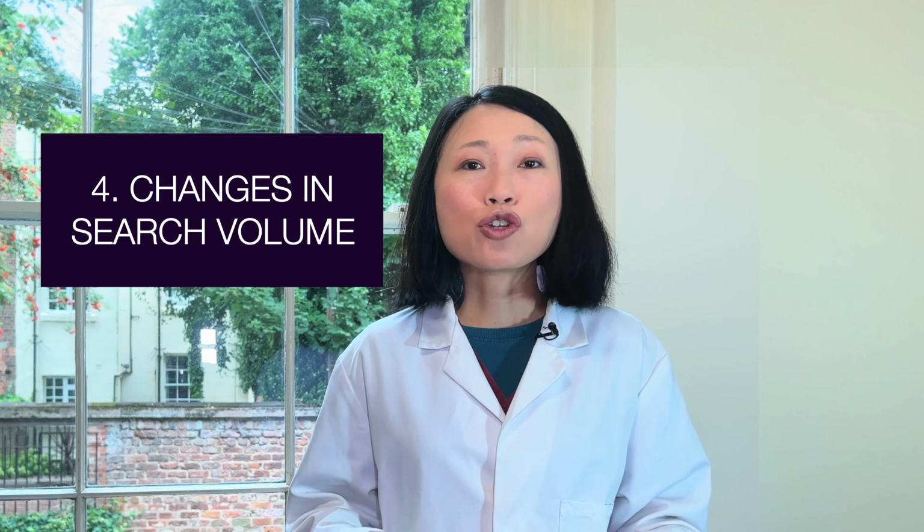4. Changes in search volume. Fluctuations in search volume for your products can impact cost per click. For example, during the pandemic, many people turned to home workouts as gyms closed and social distancing measures were implemented. This led to an increase in demand for home fitness equipment such as treadmills, exercise bikes, and dumbbells. As more people were seeking home workout solutions, search queries for fitness equipment skyrocketed.